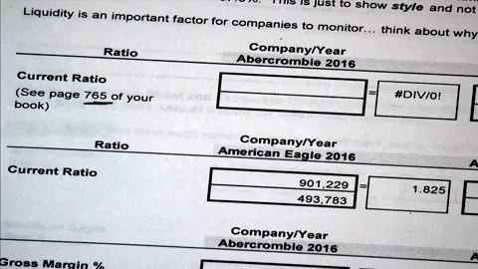So when we're looking at classified balance sheets, we're looking at current versus non-current. So if you have current liabilities, that usually means that they are due to be paid within this year. Now, if you see that your current assets are lower than your current liabilities, would you think you could potentially have a problem paying your current debts when they come due?